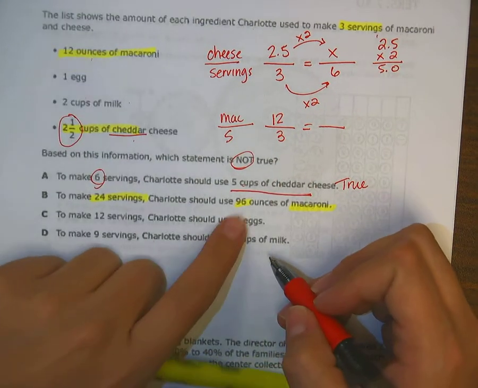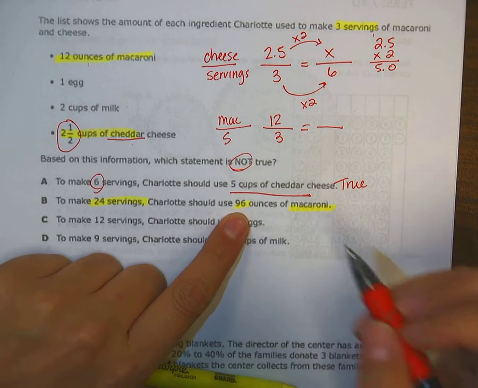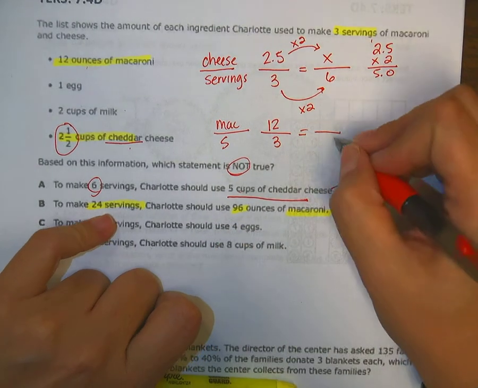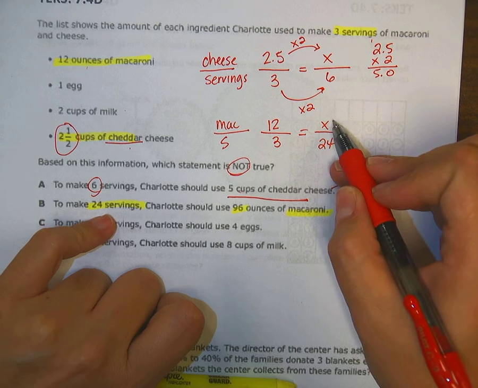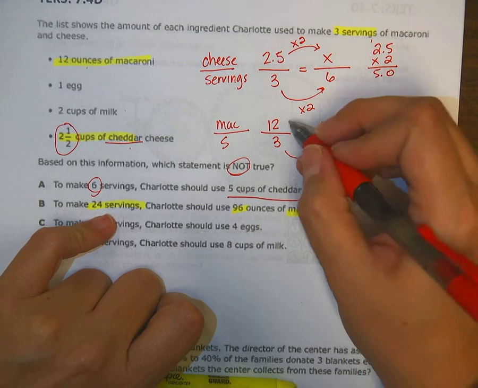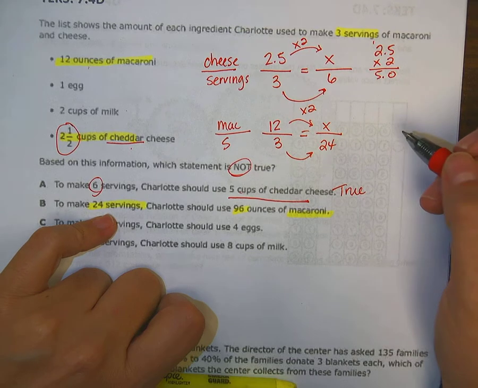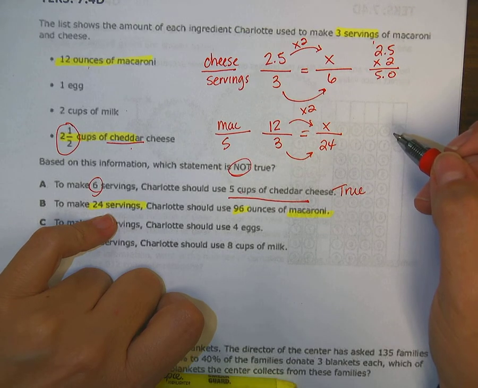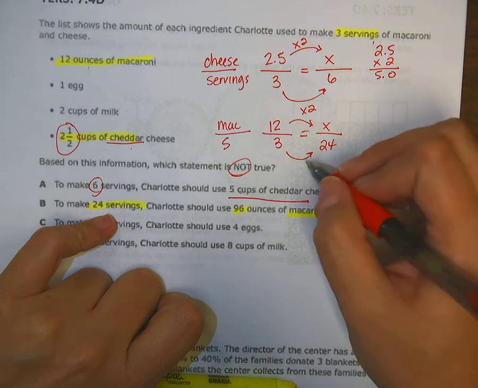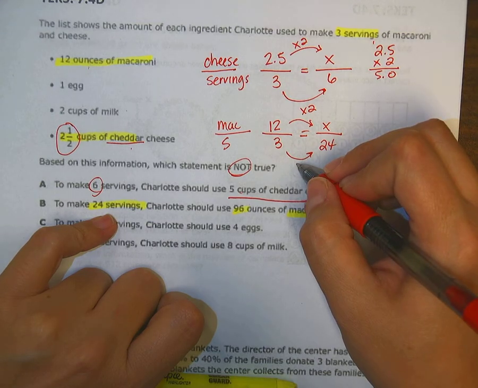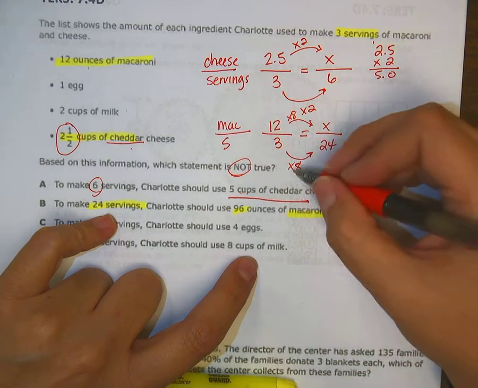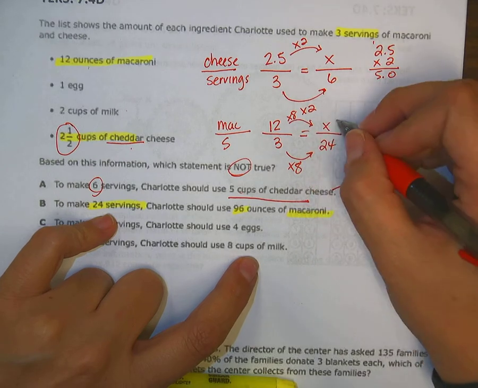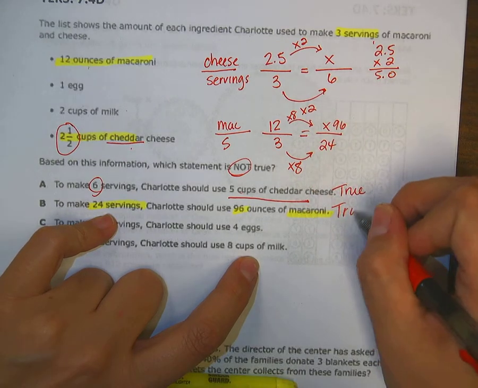And then it says 96 ounces for 24 servings. So 3 to 24, what is that? My brain is on vacation, I think. 3 times 8 is 24, so 12 times 8 is 96. So that's a true statement.